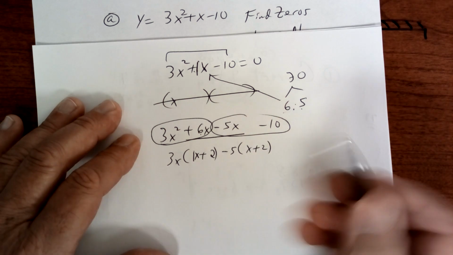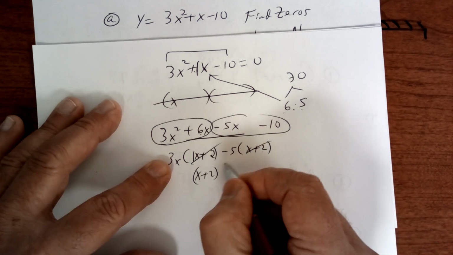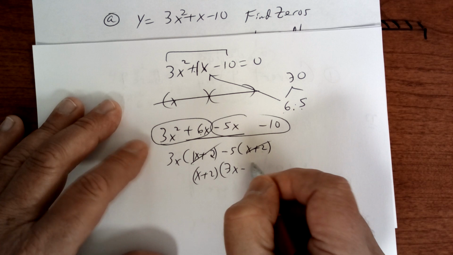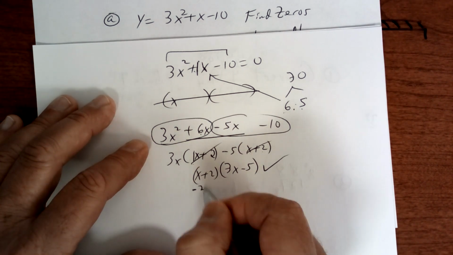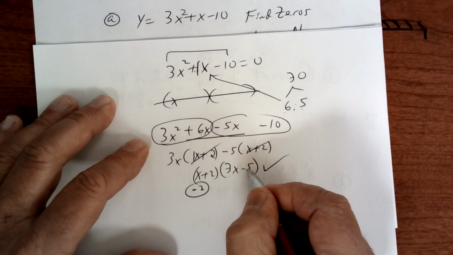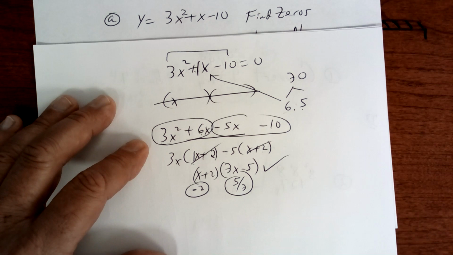Now we're going to take out an x plus 2, and we're left with 3x minus 5. And there it is. So you're going to set it equal to 0. You get a -2. And this one, you move the negative, it becomes a positive, and you divide by 3, and there it is. And that's how you find the zeros.